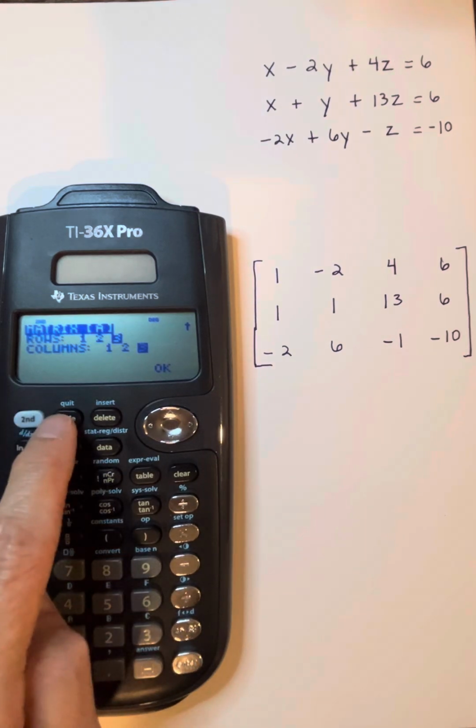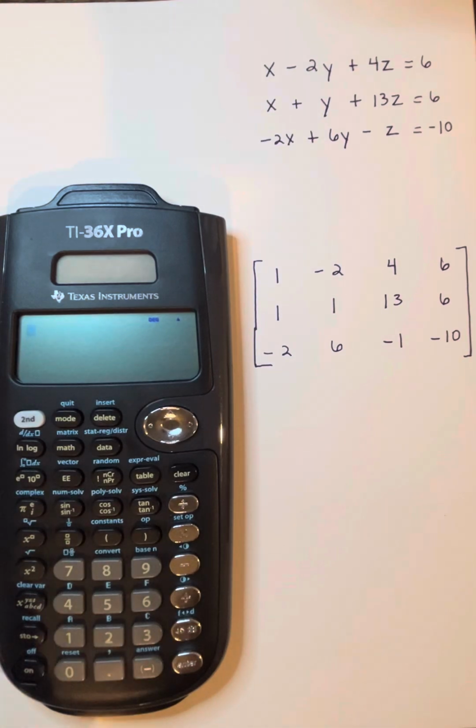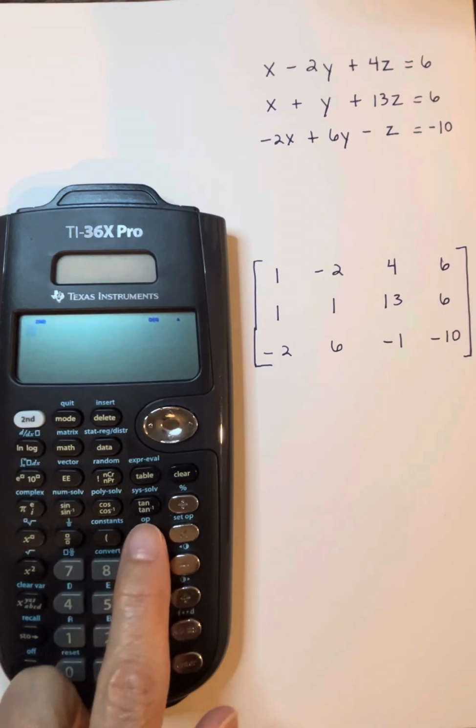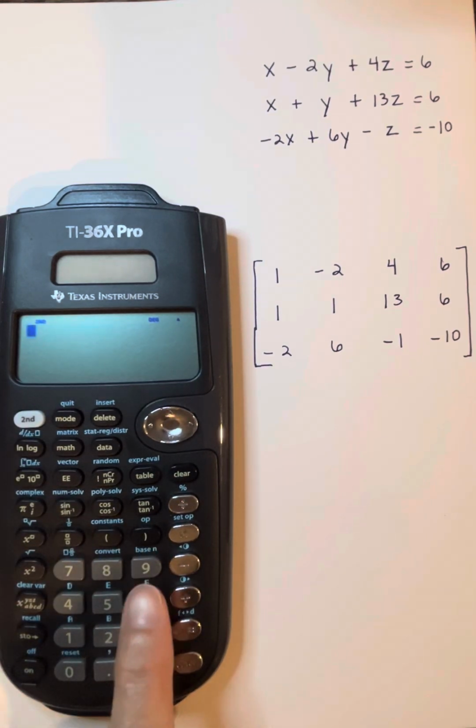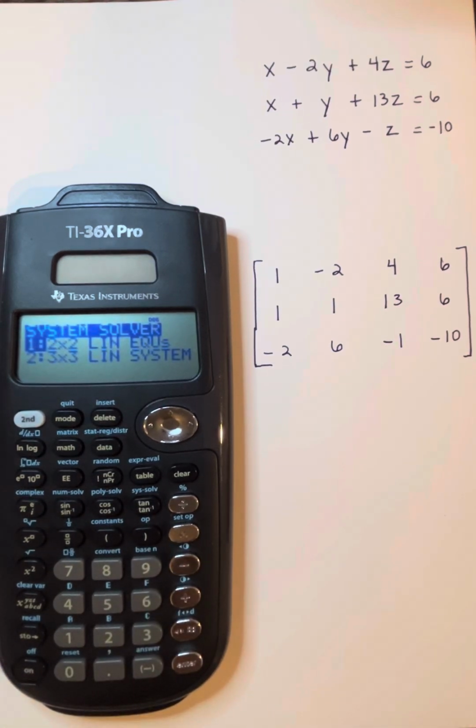But I can use this calculator to solve a system of equations. What I need to do is go to System Solver. So I press second, and then the tangent button above it says System Solver. So I can press that. And this is a 3x3 linear system.